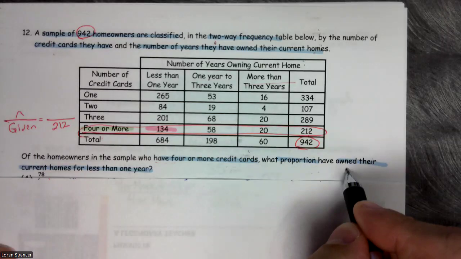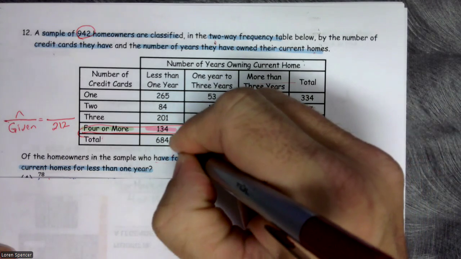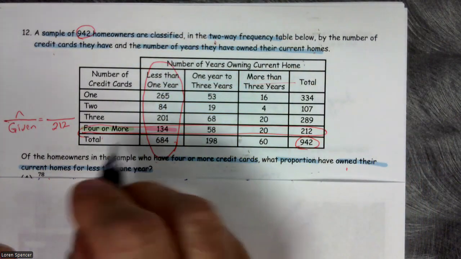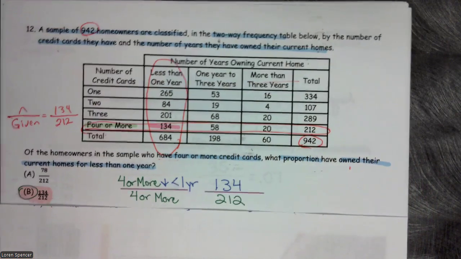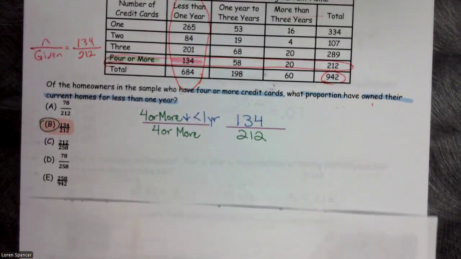What proportion have owned their current homes for less than 1 year? Well, less than 1 year, we're looking for that intersection, which is where the two streets cross. So we end up with 134 over 212. So our best answer choice is B for that one.